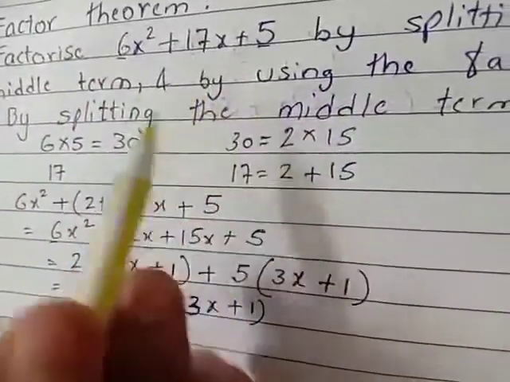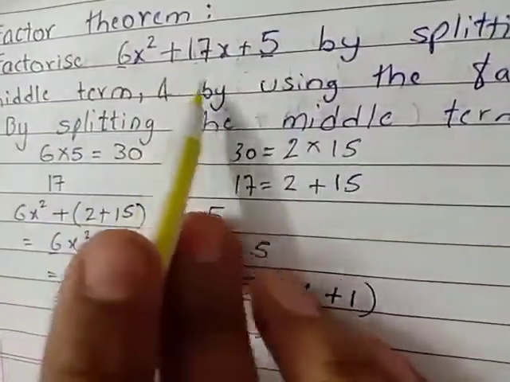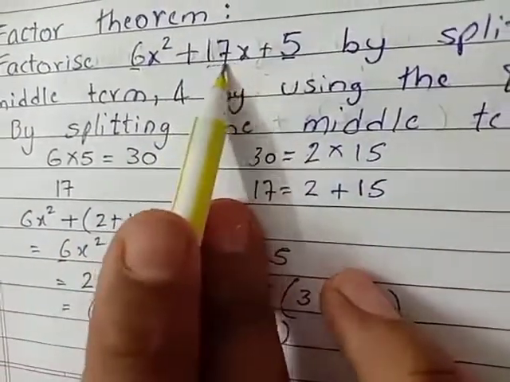So these two are the result of this. We found the factors by splitting the middle term. This is the middle term. Okay. Now we will find the factors using the factor theorem.